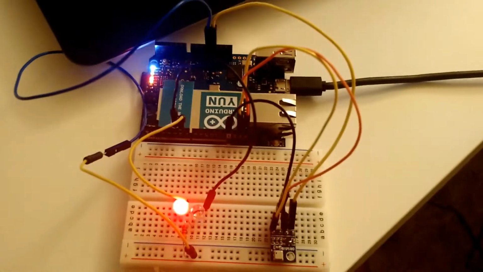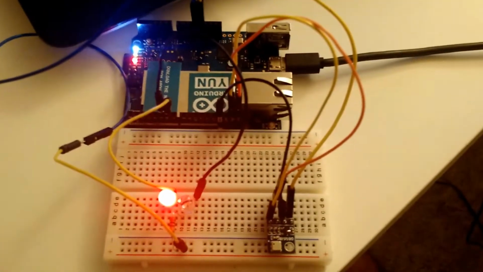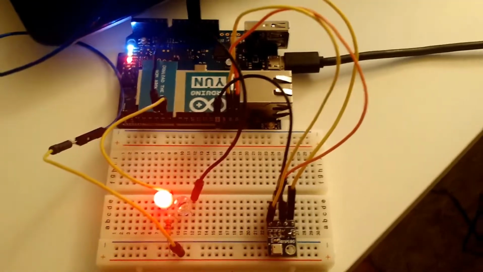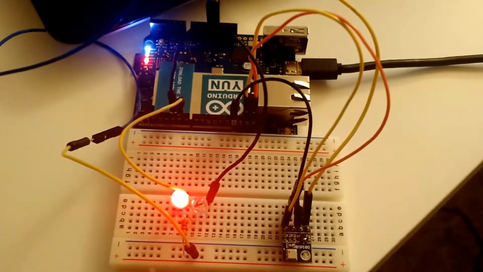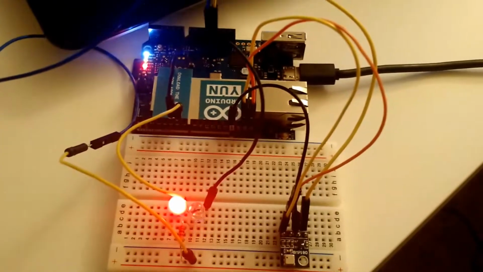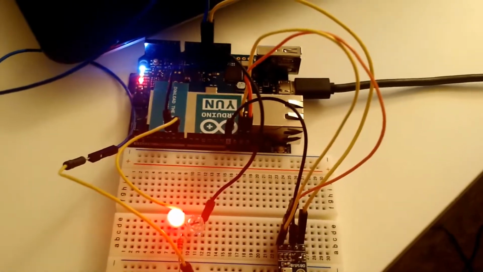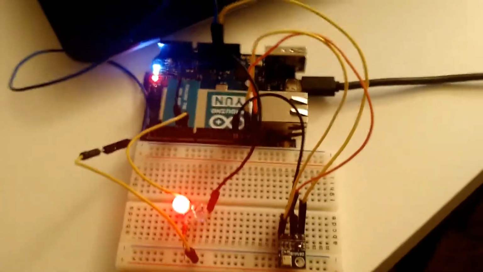So what I've done is I've made a web page on which you can see the readings of this sensor, and if the sensor readings cross a particular set value, then you'd get an email saying that the value has been crossed, so you can get email alerts. And it has some features.